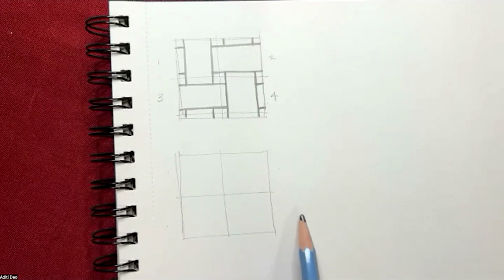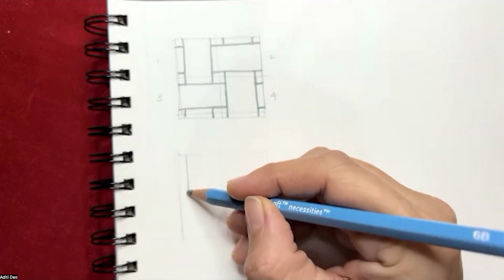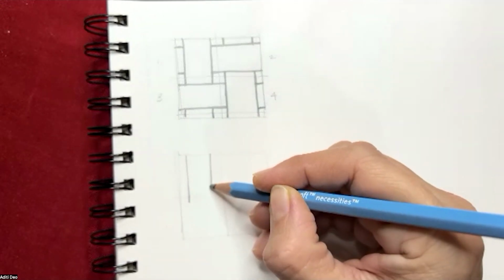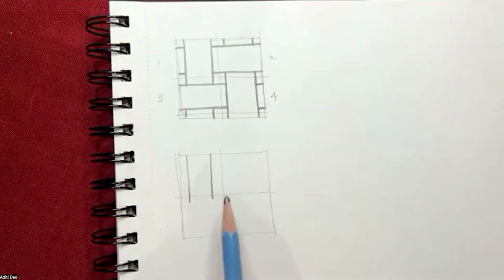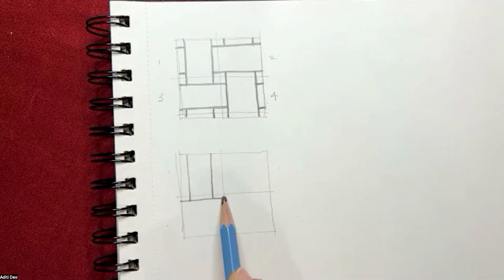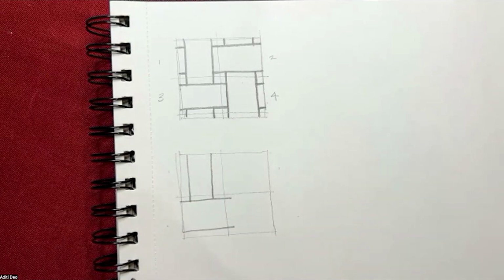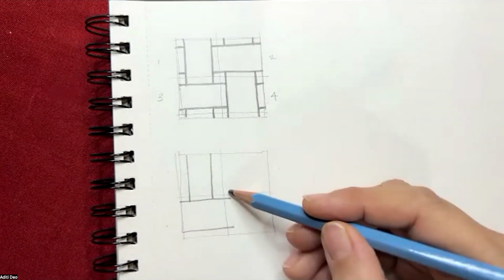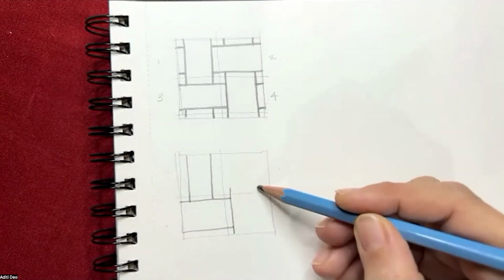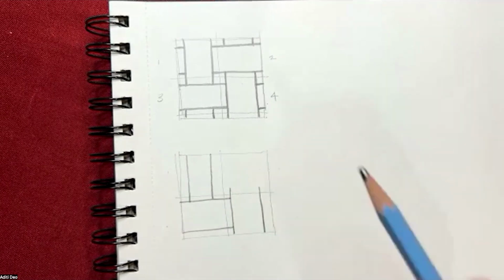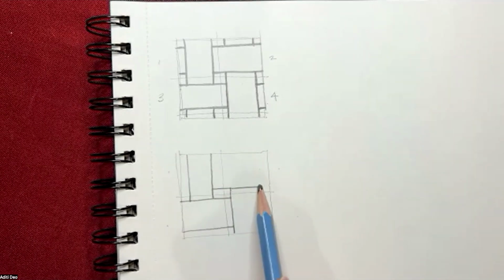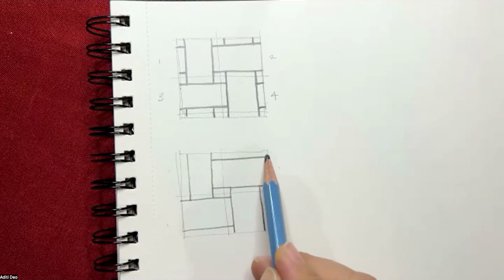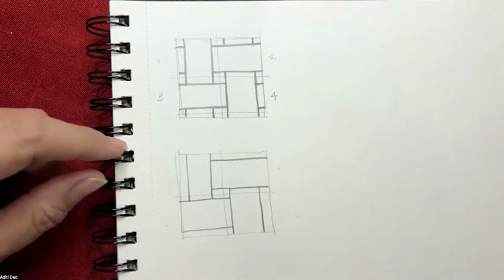1, 2, 3, 4. Draw vertical parallel lines at box number 1 that extend into box number 3. Horizontal parallel lines that extend into box number 4. Vertical parallel lines that extend into box 2. And horizontal parallel lines that extend into box 4.